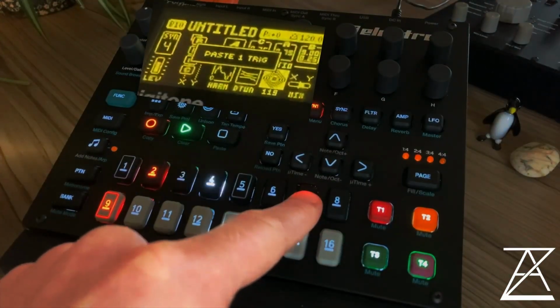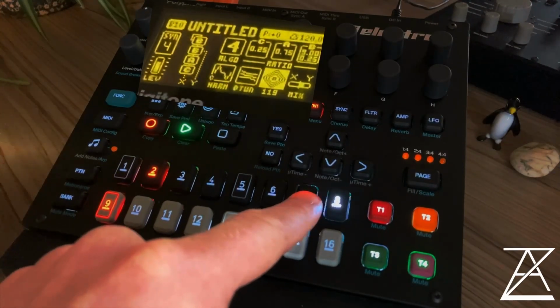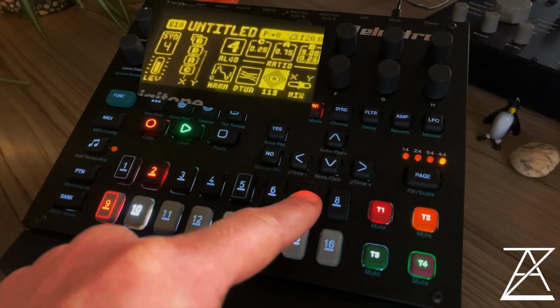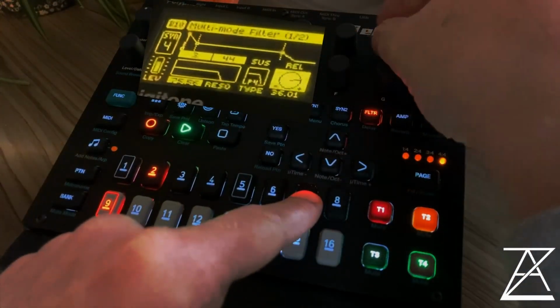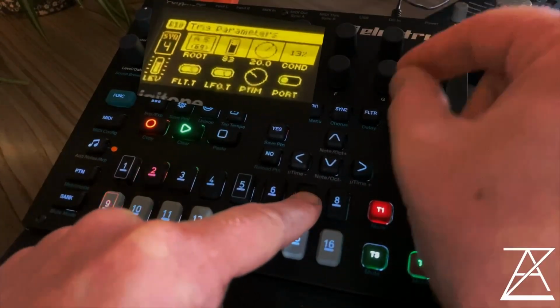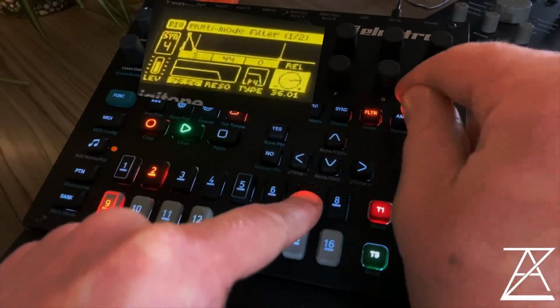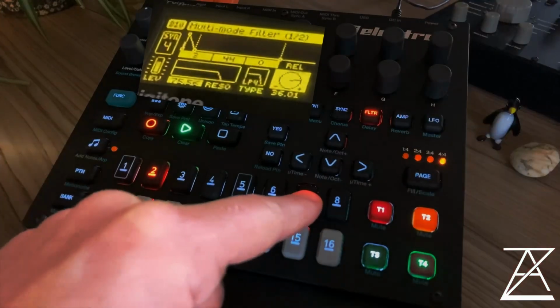Super crazy. That's a really spicy one. So we could put that in at a probability of 13%, so some kind of random generative stuff going on.